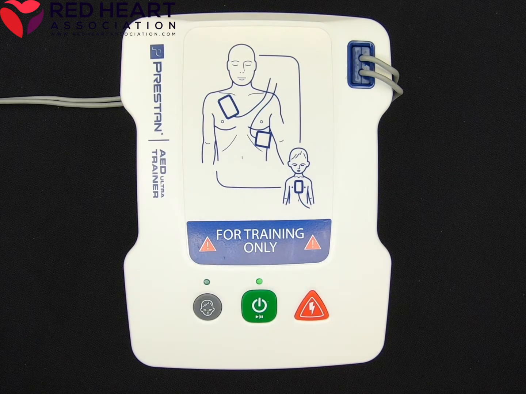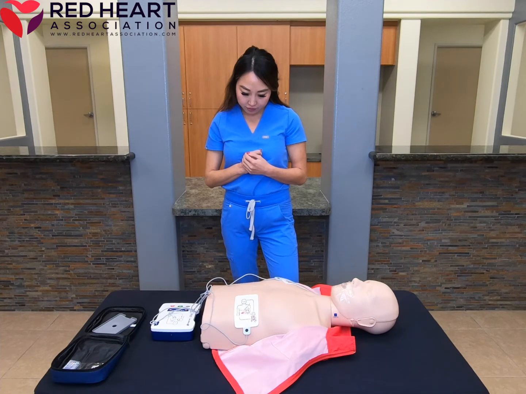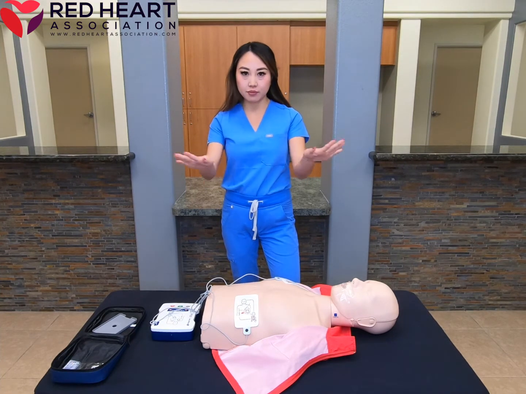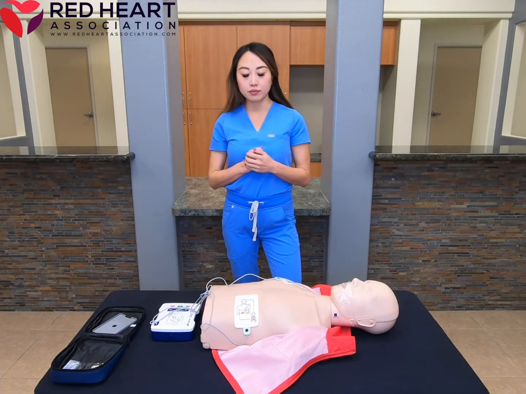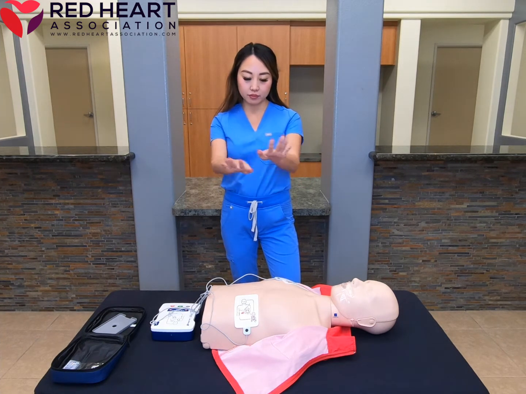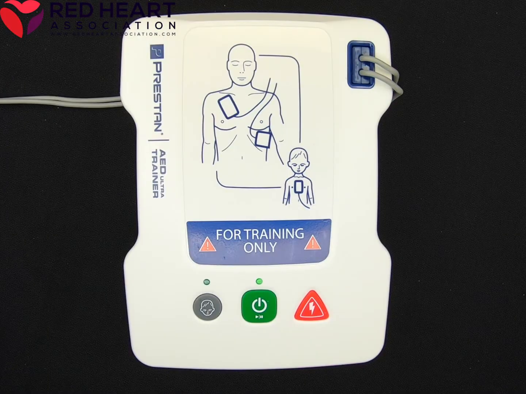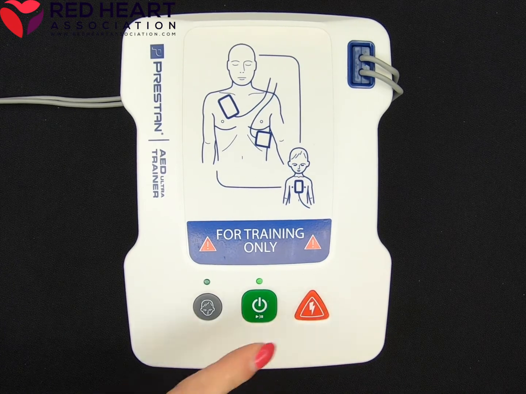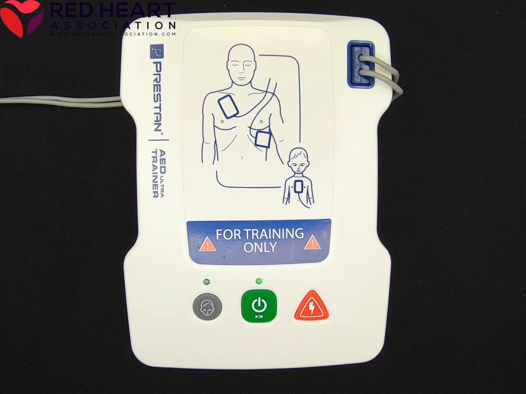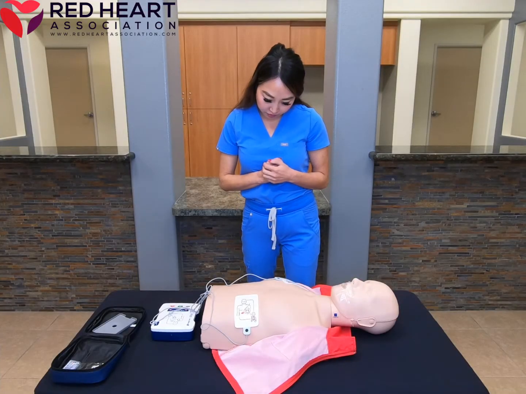Do not touch the patient. Analyzing heart rhythm. Do not touch the patient. Analyzing heart rhythm. Shock advised. Do not touch the patient. Everyone clear. Press the flashing shock button. Shock delivered. Begin CPR.